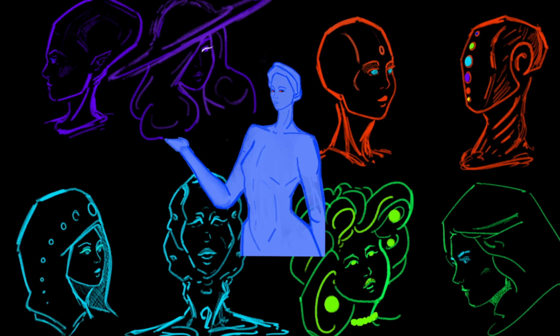So these two characters do not look like a parent and a child, or an older brother with a younger brother, older sister, younger sister. No, they may look more like a couple.